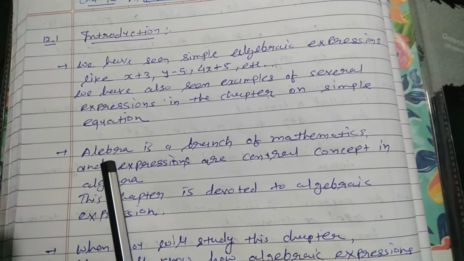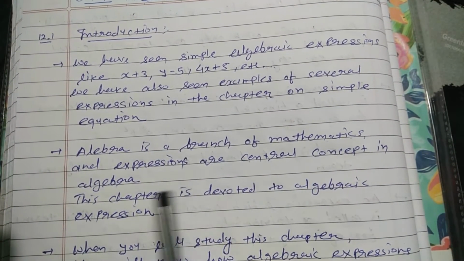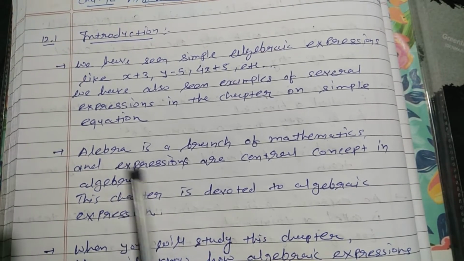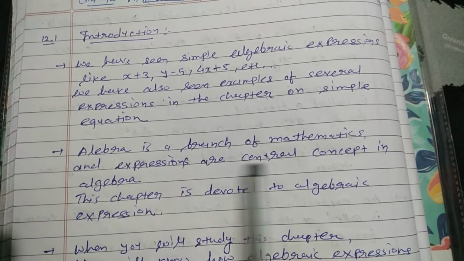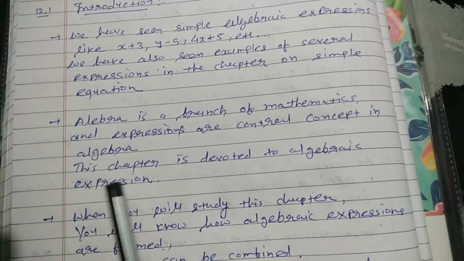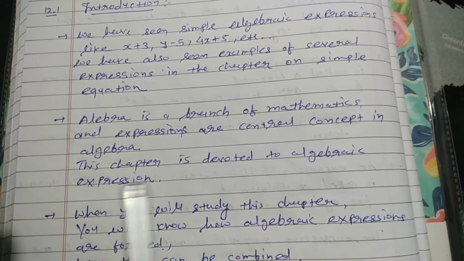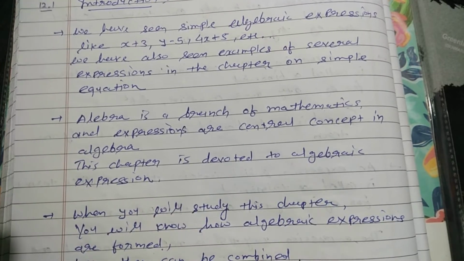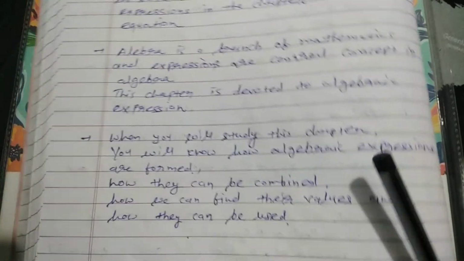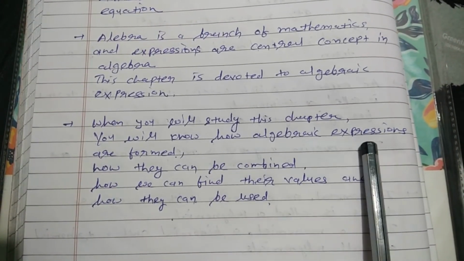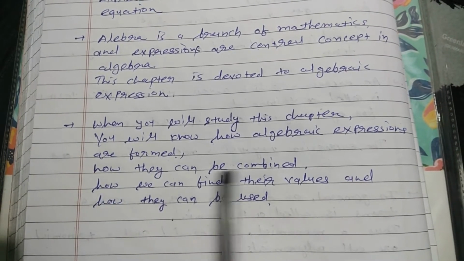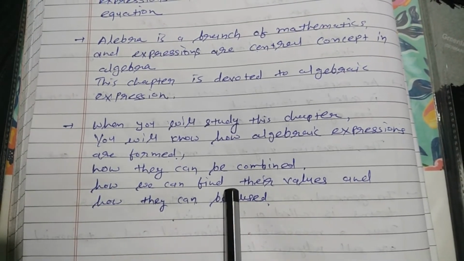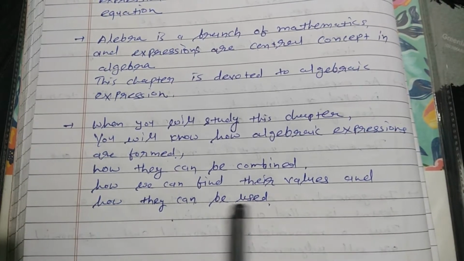Now what is algebra? Algebra is a branch of mathematics, and in algebra, algebraic expressions are the central concept. This chapter is devoted to algebraic expressions. When you learn this chapter, you will come to know how algebraic expressions are formed, how they can be combined, how we can find their values, and how they can be used.